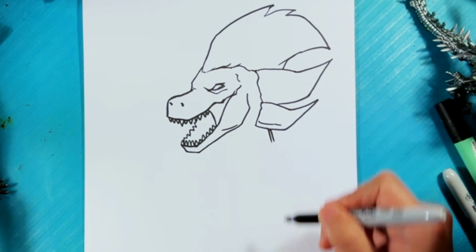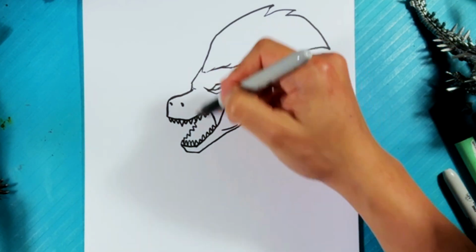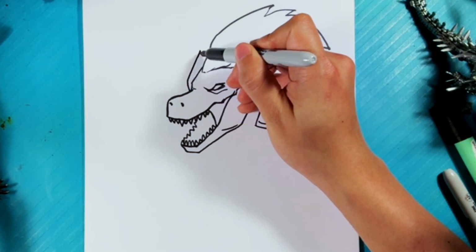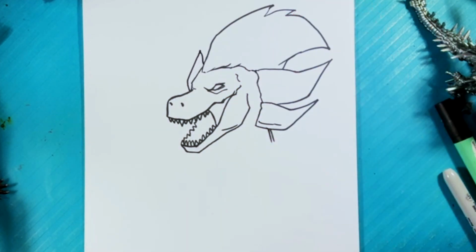Line over here. And maybe we're gonna see a spike over there on the far side, so let's just say over here. Down like so.